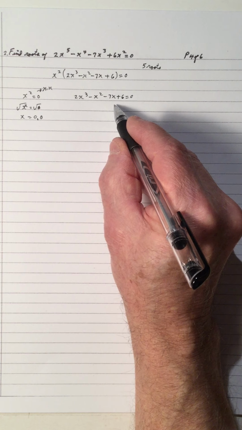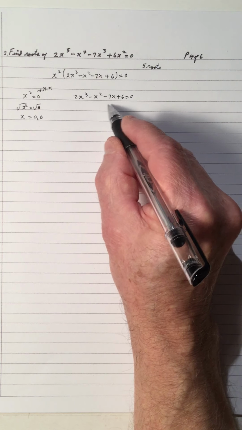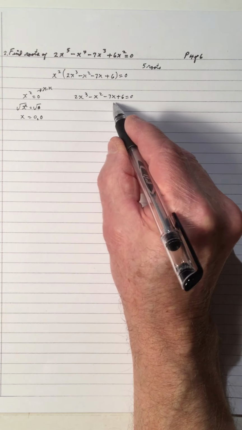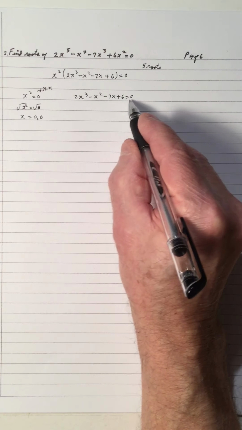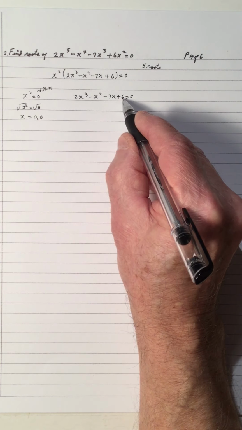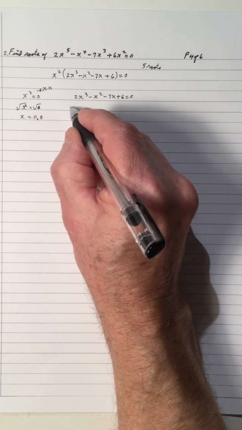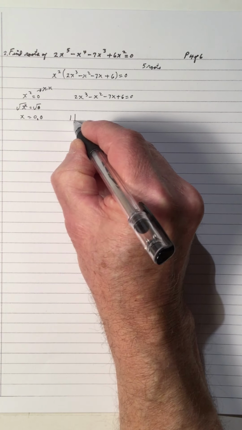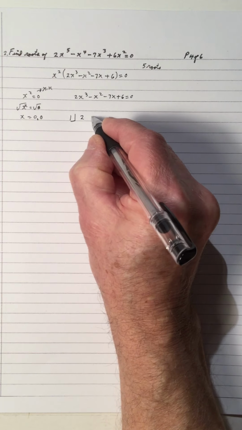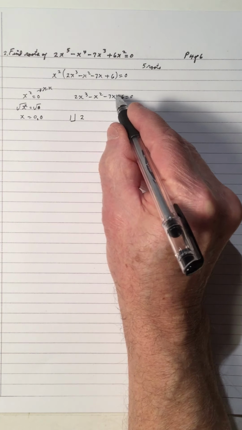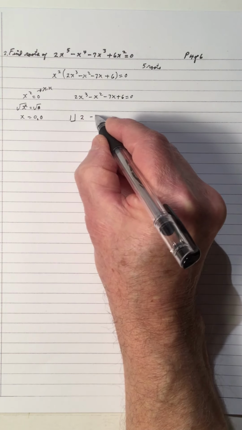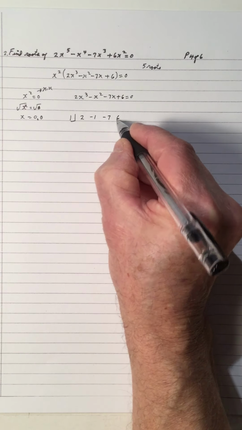And the thing that we check after that is, do the coefficients add up to 1? Or sorry, add up to 0. 2 plus 6 is 8. Negative 1, negative 7 is negative 8. Adds up to 0. So 1 is going to be a root. So we get 2, 3, 2, 1, 0. So they're all there. So that's negative 1, negative 7, 6.